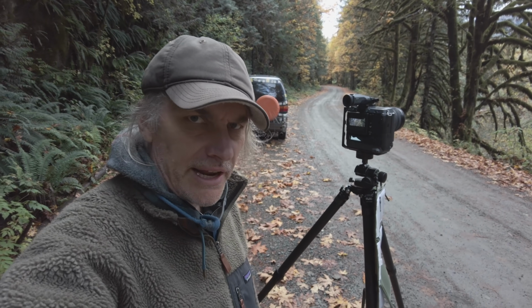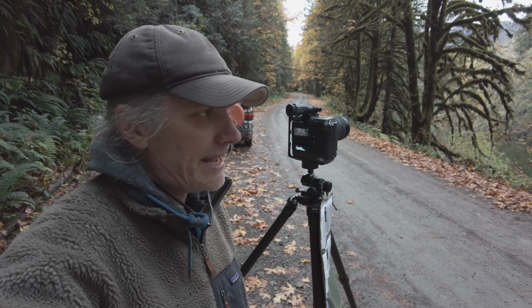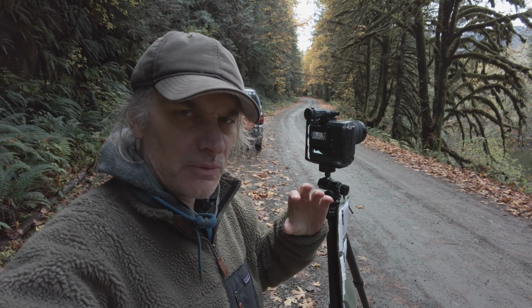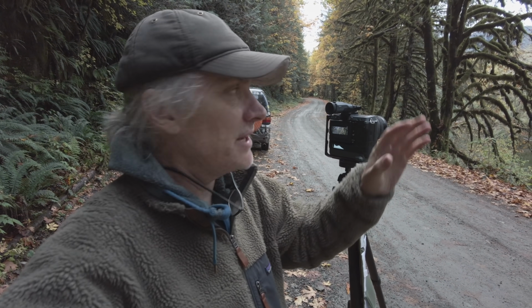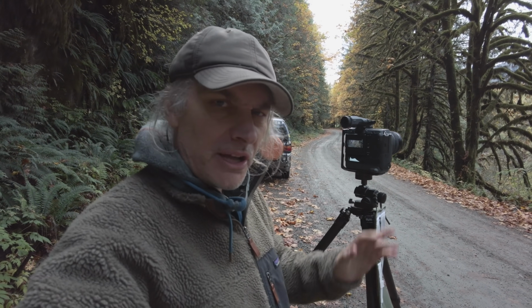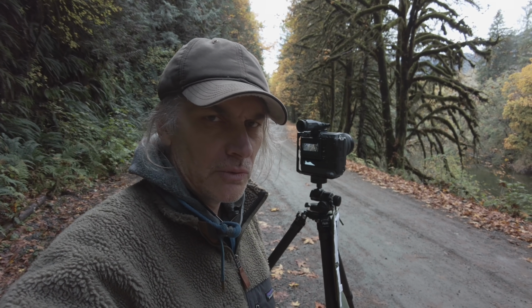So I've been hanging out here for a while now, and originally there was some nice light in the background, but now that the sun has gone down behind some clouds, it's really evened out the light, and I'm starting to find some other compositions that I hadn't really thought of before. Now I'm not sure if they're going to work.